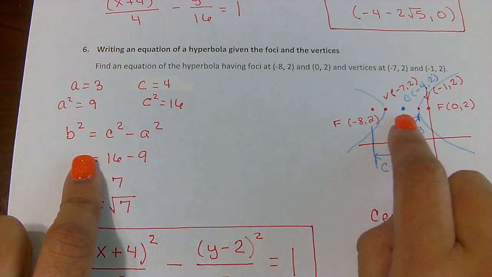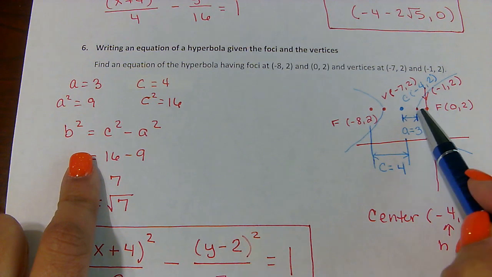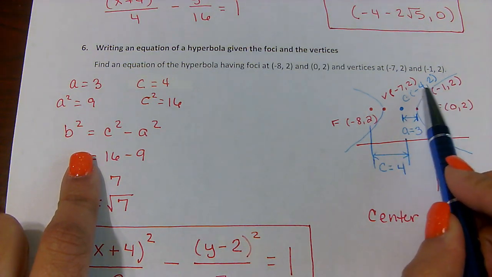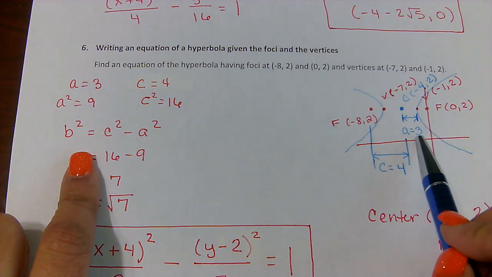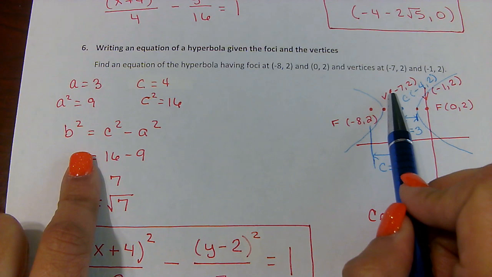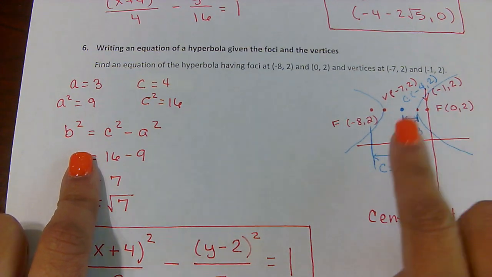The next thing I'm going to do is determine the distance from the center to our vertex. I can see that the difference between the center and the vertex is 3 units. I can use this vertex or I can use this vertex. It's still going to be a distance of 3.